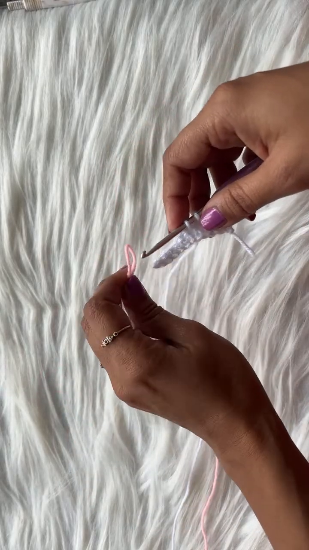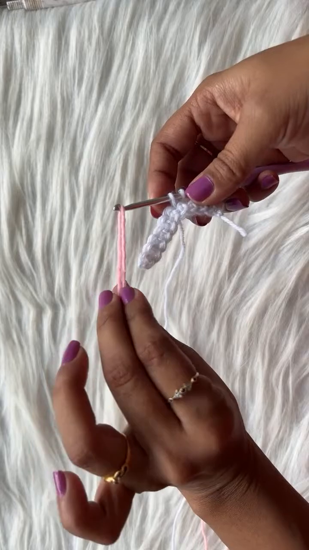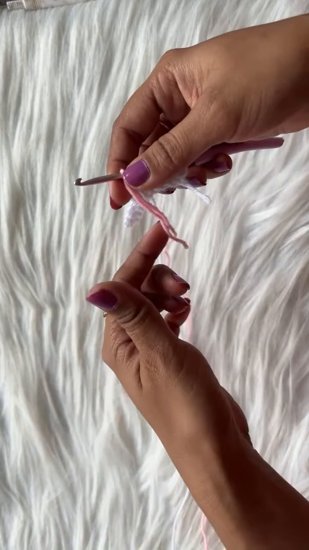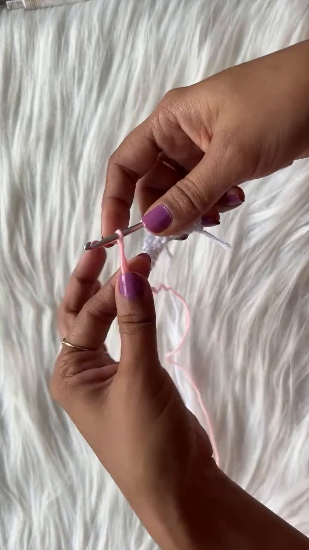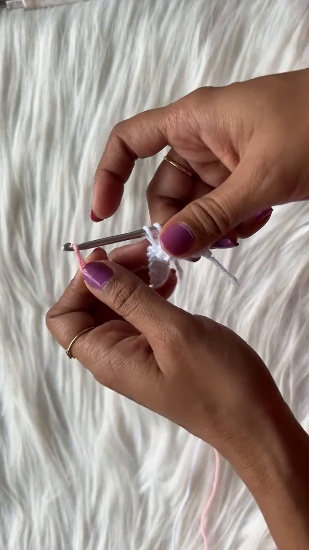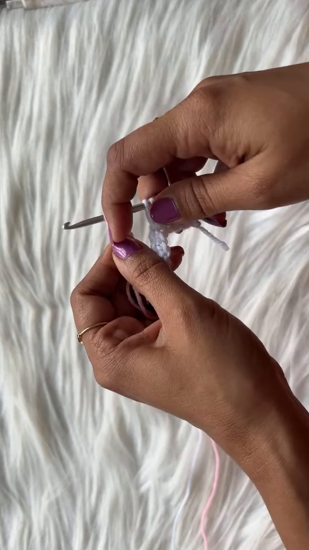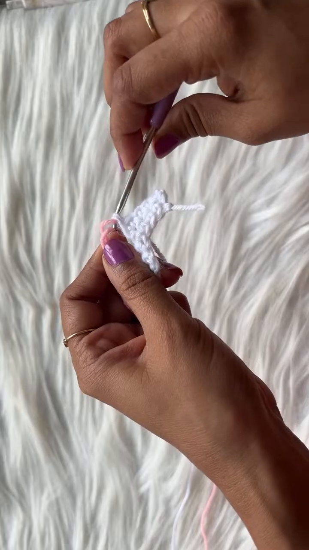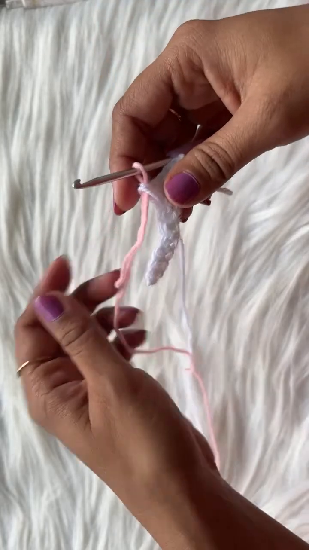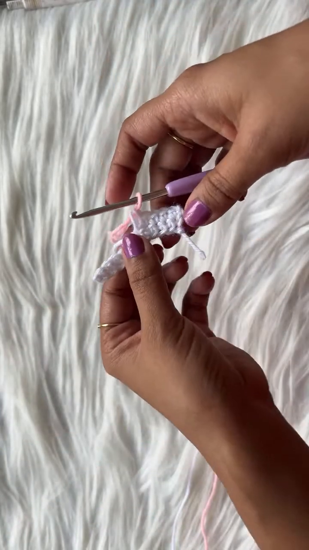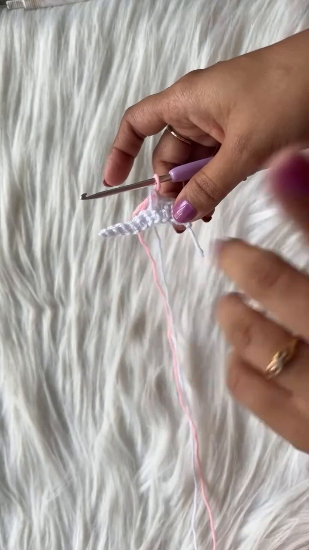So pull the loop in this way. You have just folded the yarn and hold it tightly. Hold this yarn at this portion tightly and pull it through both the loops. Now you did a color change, guys. See, you need to do it here.